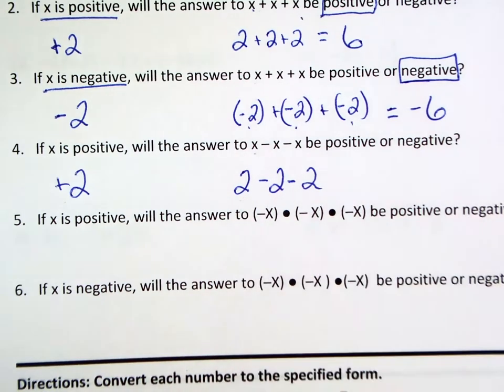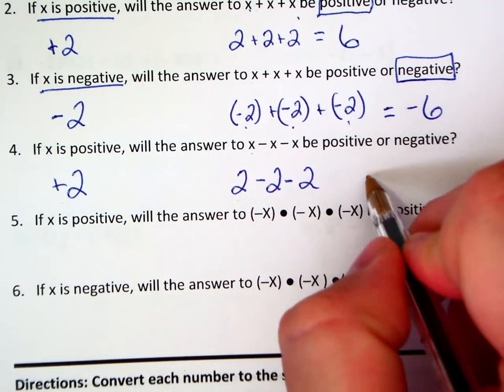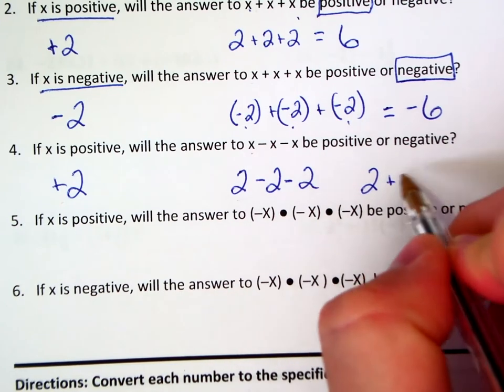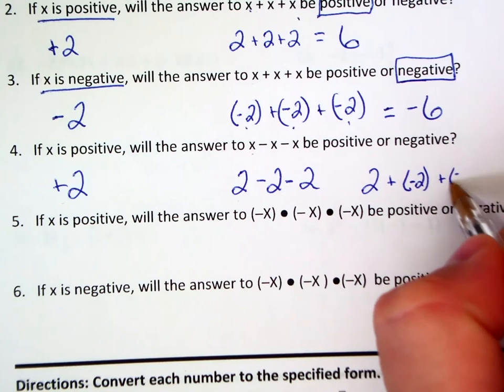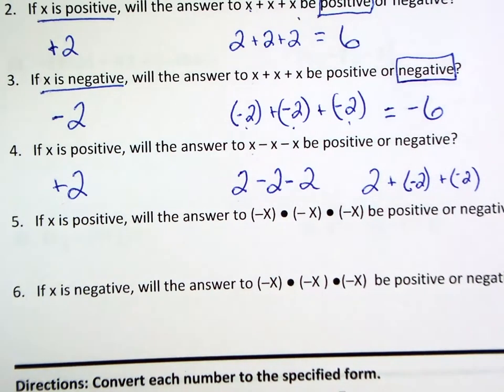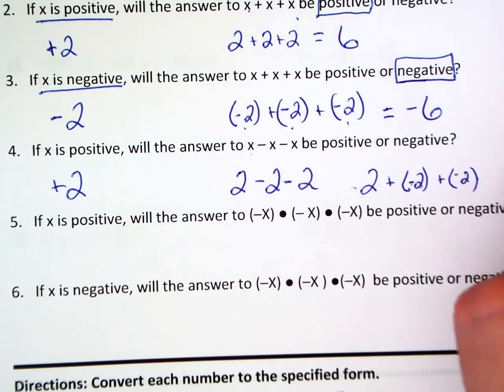If you need to, you can rewrite this expression using the additive inverse process. So we could say 2 plus now negative 2 plus now negative 2. And we would get a negative 4 for our negative values and a positive 2. Our difference is negative 2.